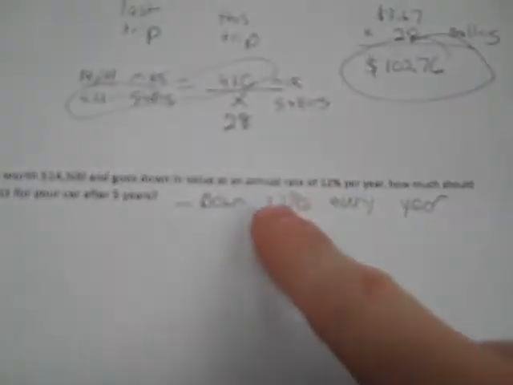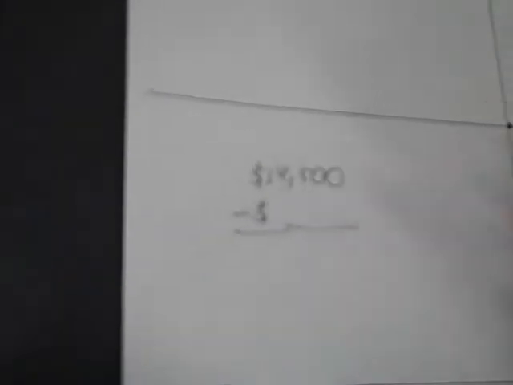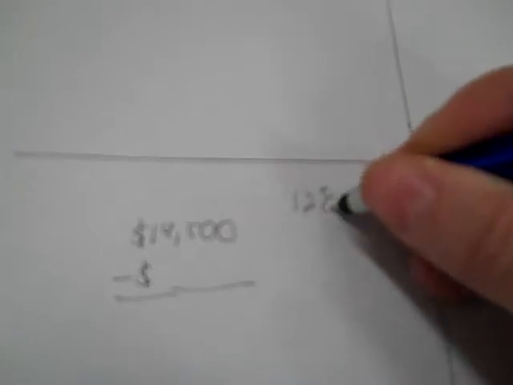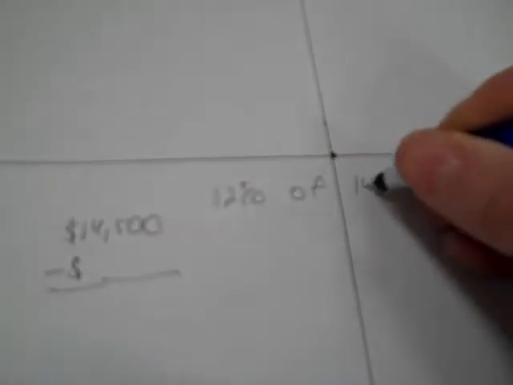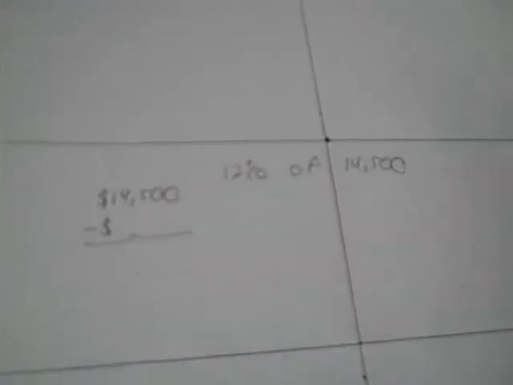So normally, don't write on this paper, okay? Just watch what I'm doing, because you don't want to write this down. This is what I would think at the beginning. I would think of taking 14,500 and just subtracting, because it goes down, okay? Down 12% per year. And then I could just find 12% of 14,500.